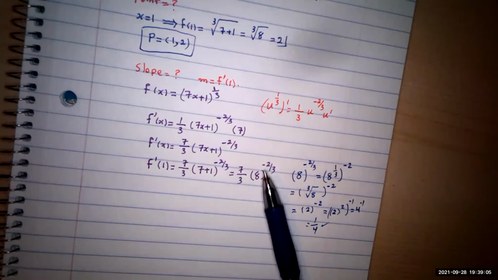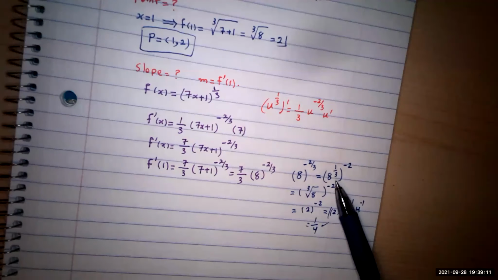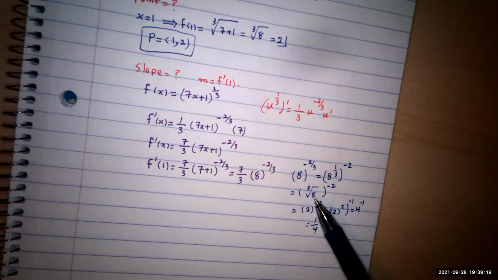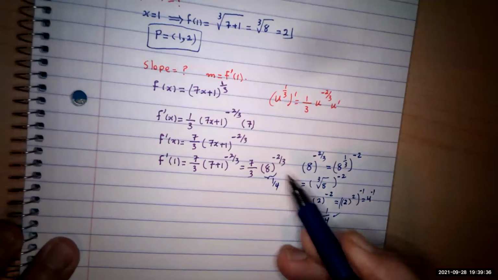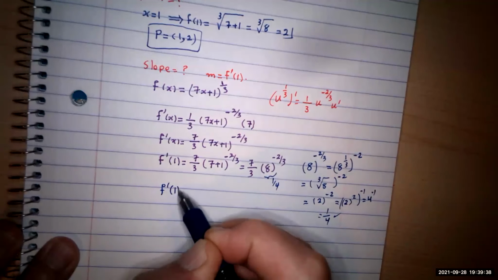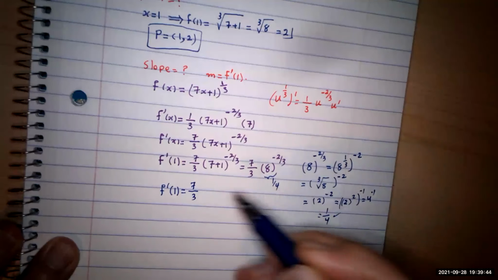So it's 7/3 times 8 to the negative 2/3. We do the 8 to the 1/3 first because it's easy: 8 to the 1/3 is 2. They give you some number that you'll be able to take care of. So 2 to the negative 2: positive first, 2 squared would be a positive 4, but since it's negative, you flip it and write it down as a quarter. So we come back, and this is going to be a quarter. Okay, so f prime of 1 is equal to 7/3 times a quarter.